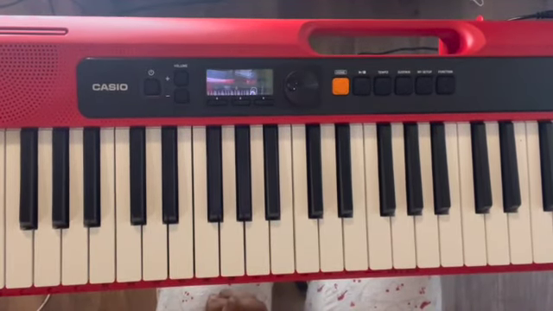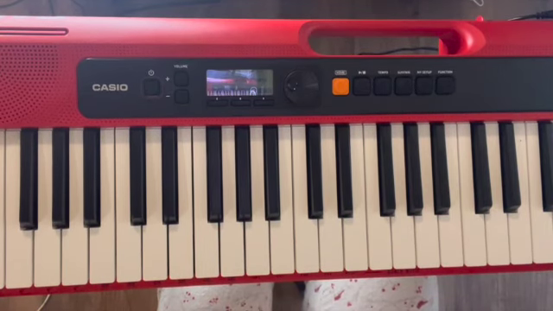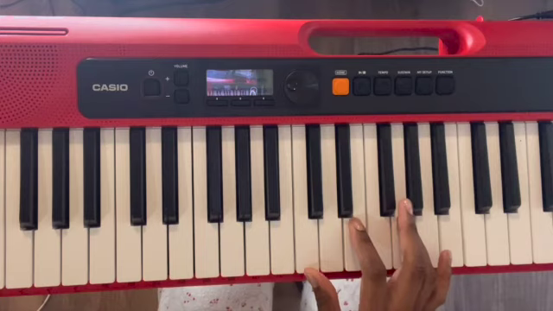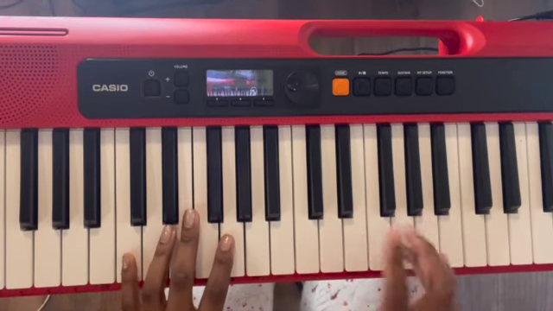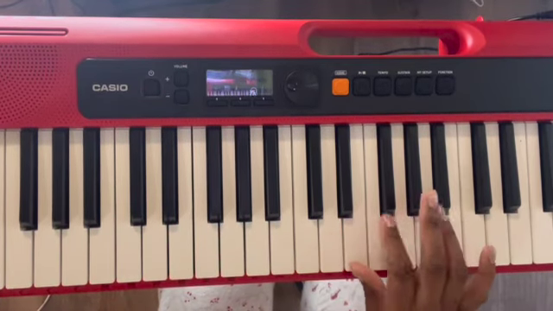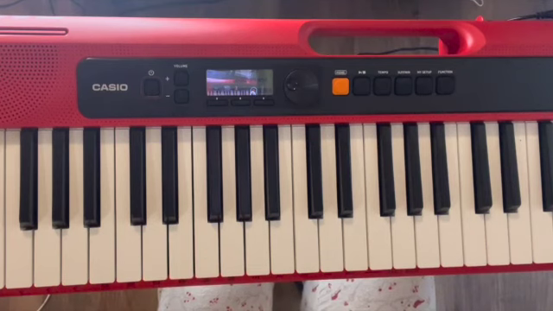Now another trick you can do is to go with the notes of the chord that you want to play. So if you don't know what else to play, just go with the notes in the chord. For example, you could also do something like this, where you're just alternating and inverting the notes.